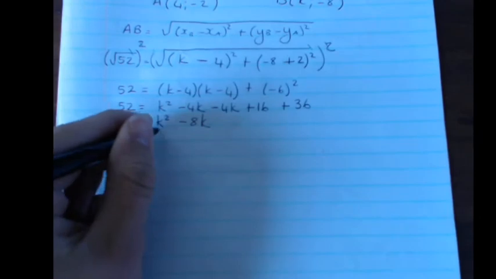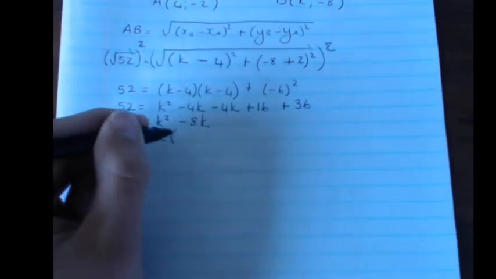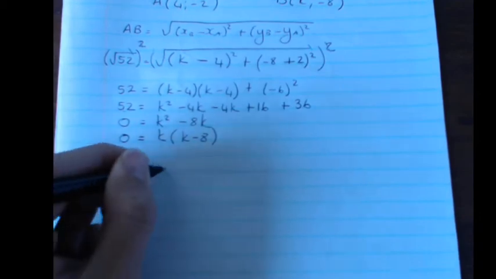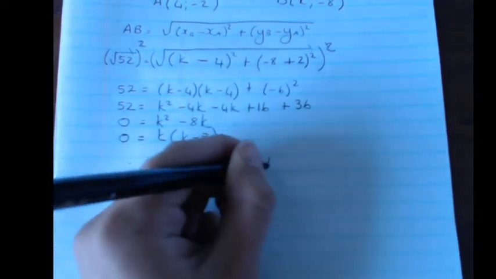Then I can factorize this, and I have k times (k minus 8), meaning that k is 0 or k is 8.